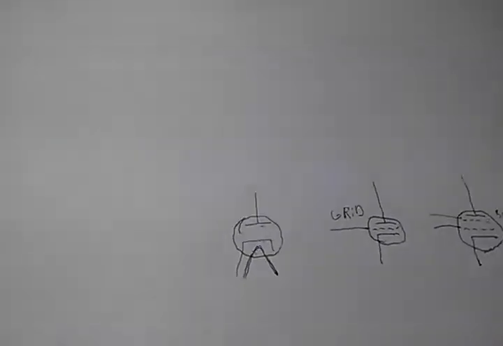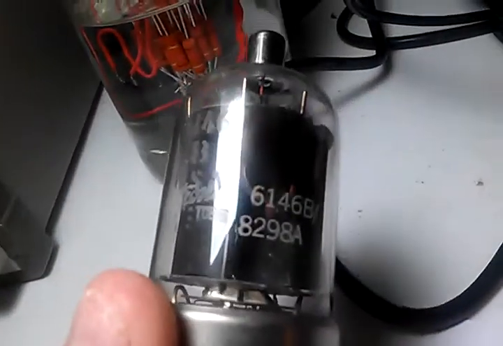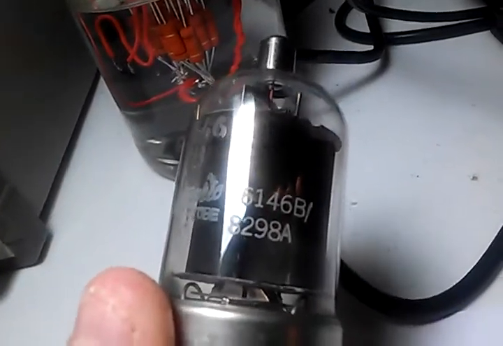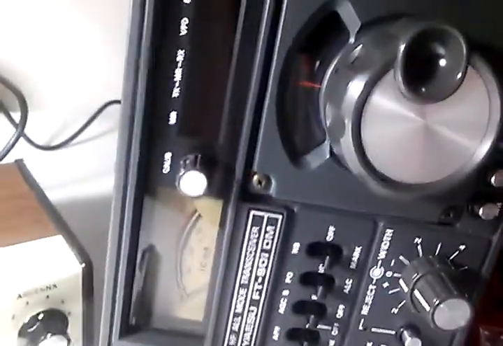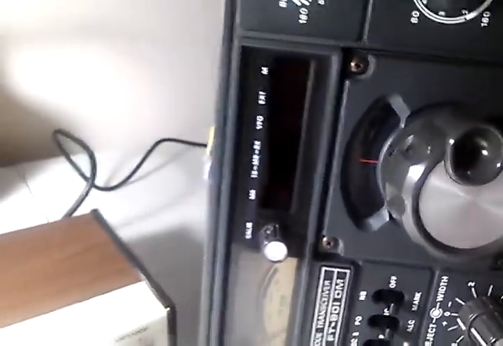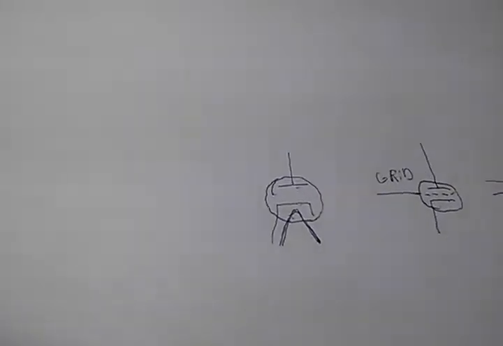All right, back again. Wanted to do a quick tutorial on vacuum tubes. This here is a vacuum tube for my ham radio. It's a 6146B tube. I just got a new set of these tubes in for my radio. Have not put it in yet, and just wanted to go over some basics.